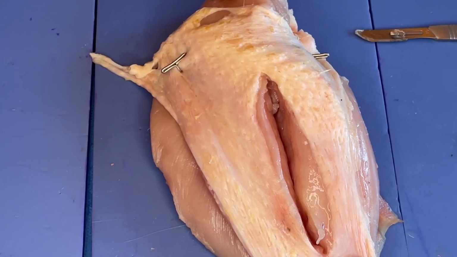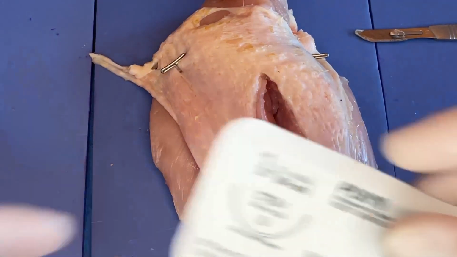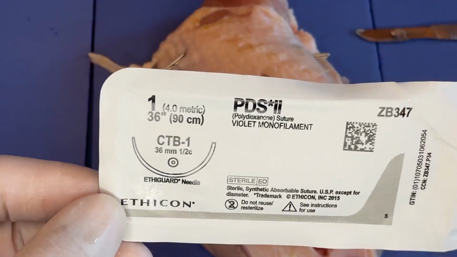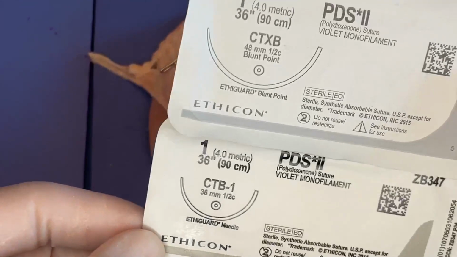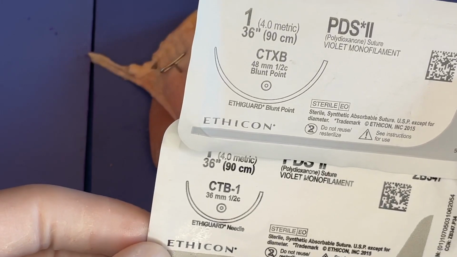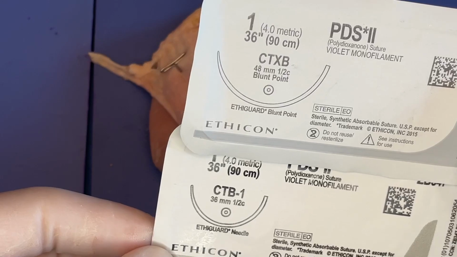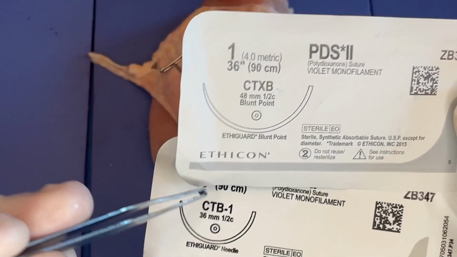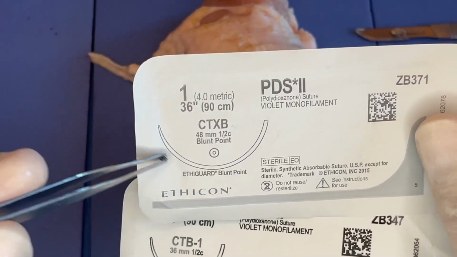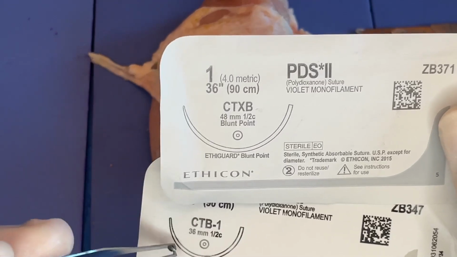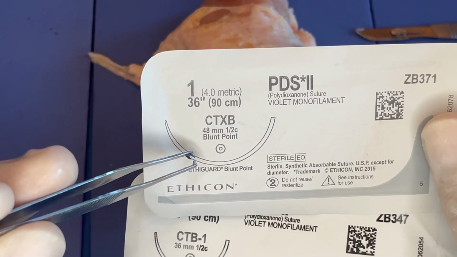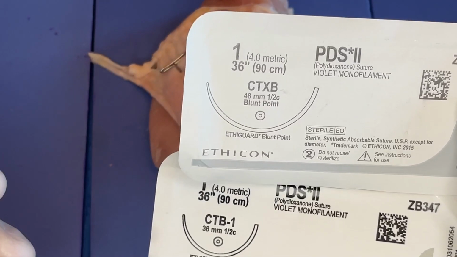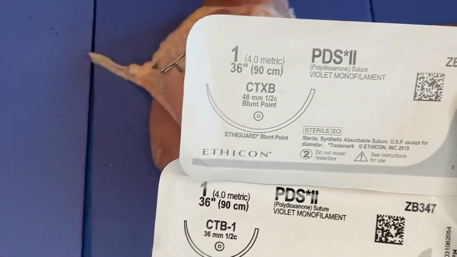One final video here. This is a PDS that I use to close fascia. This is a 1 PDS. It comes on both the CTB1, which is kind of like a CT1 equivalent, and then the CTX. You can see that both of these are tapered needles. The CT1 here is a half circle, and I believe the CTX is half as well. They're both 90 centimeters long as far as suture length, and they're the PDS II material.